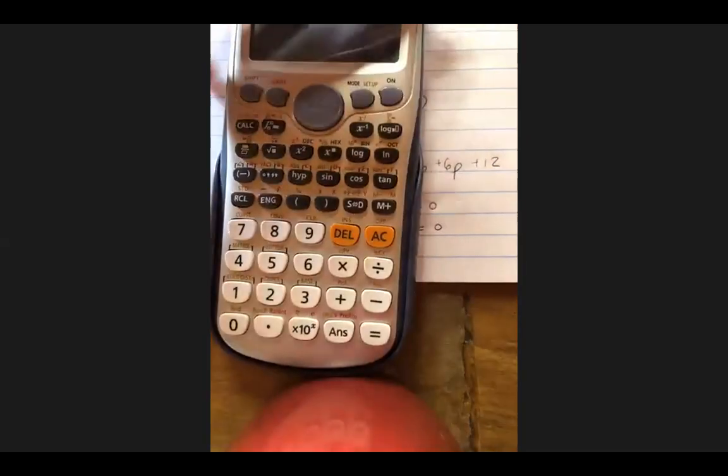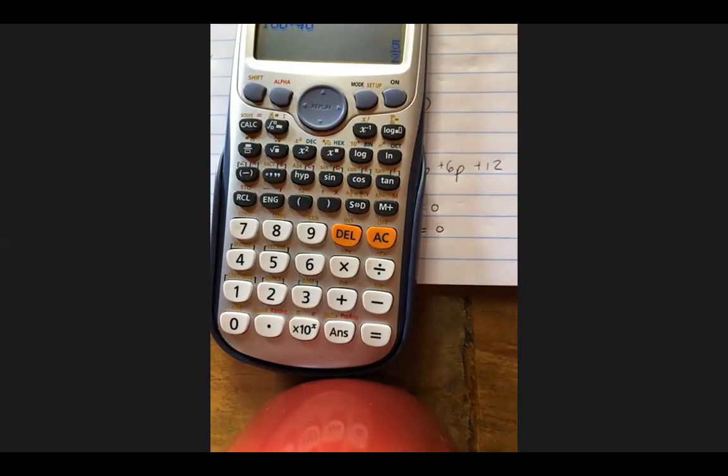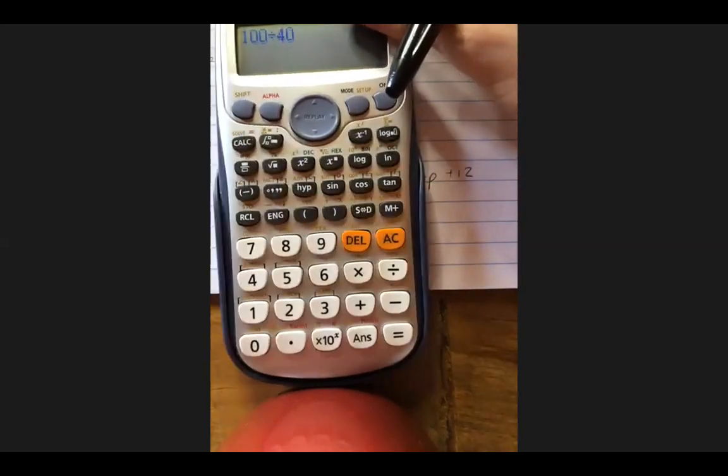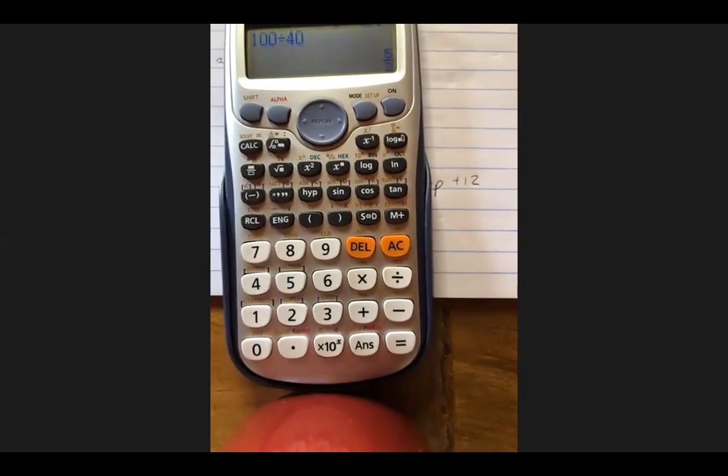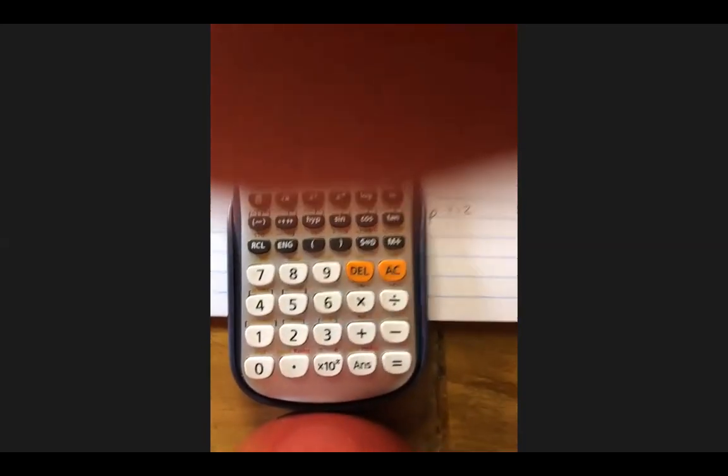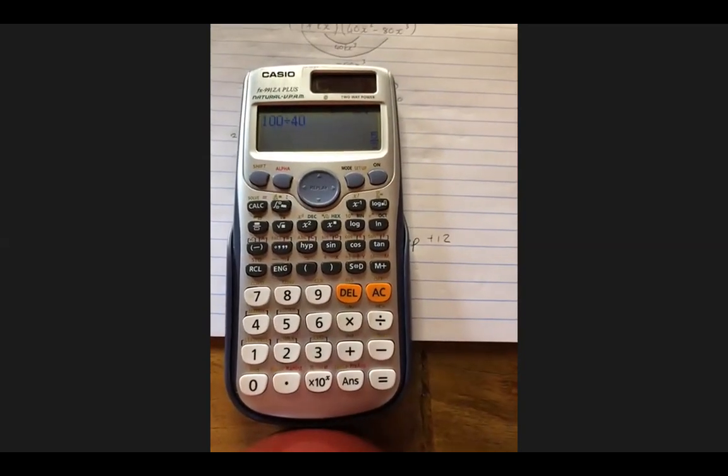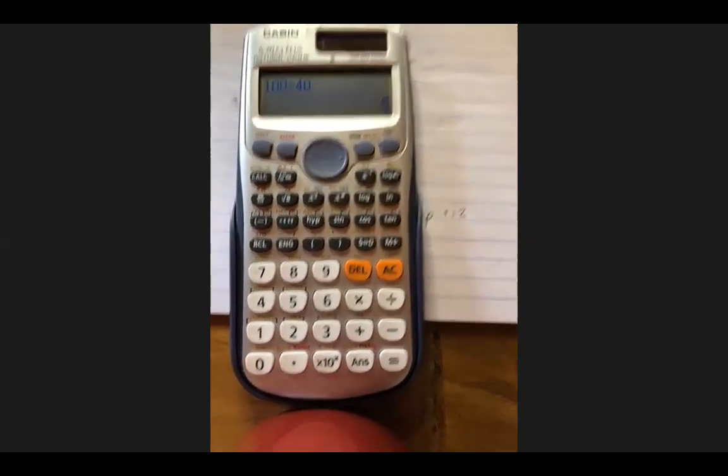But I do have a smart calculator. Have a look at how I do this. This is a bit more intense calculator work. You can only do it, by the way, with the FX. Let me just show you. The FX 991 ZA plus.